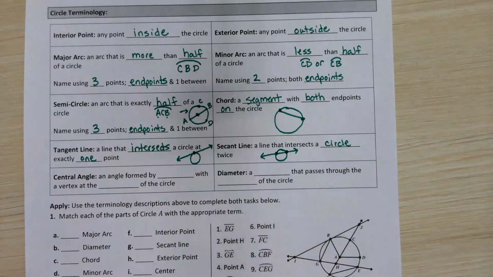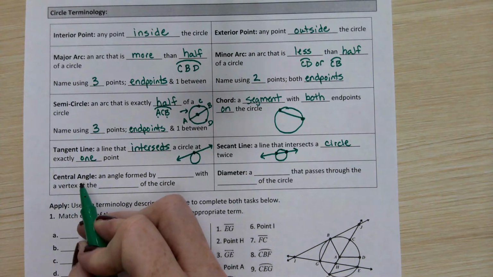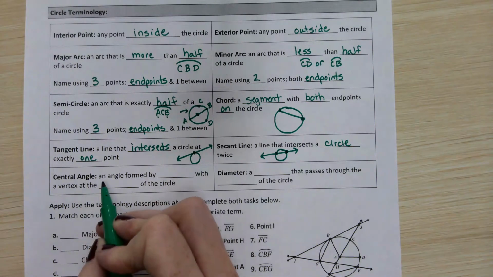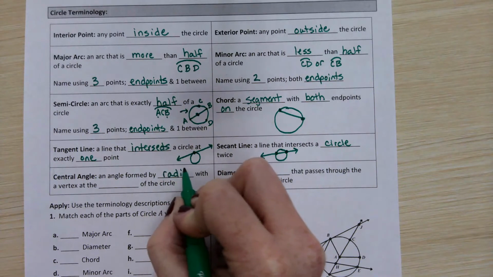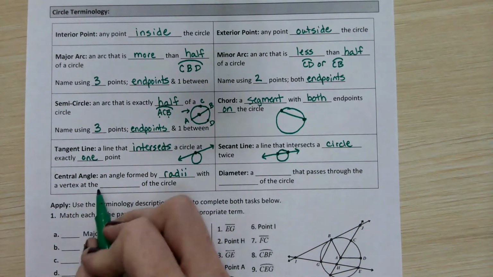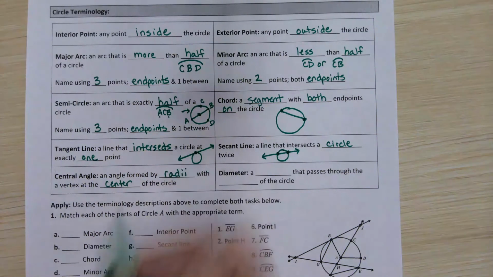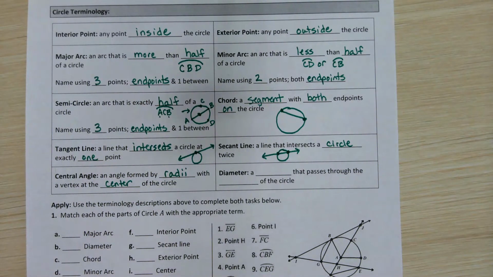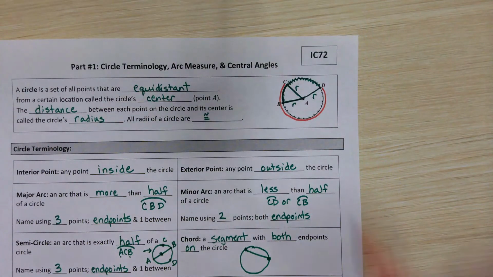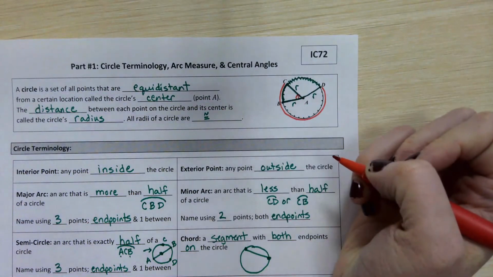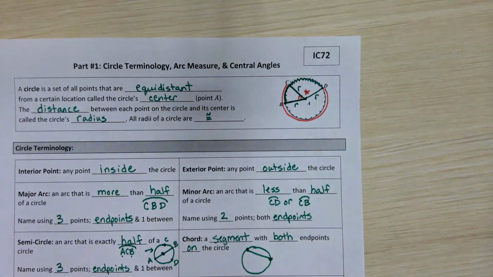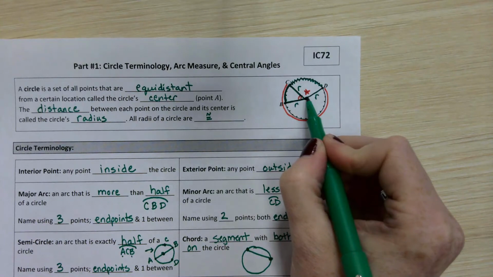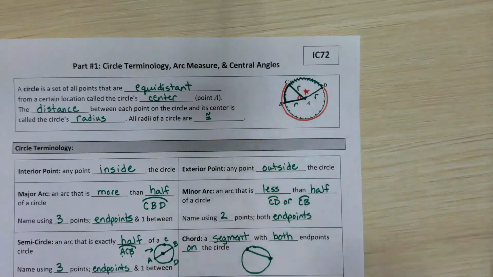Two more vocabulary words on the front. We're going to talk about central angles, which we did talk about with polygons, so this will be a similar idea. This is going to be an angle that's formed by radii, just like it was with the polygon, and then the vertex is going to be at the center of the circle. So instead of being at the center of the polygon, it'll be at the center of a circle. So if we look back up at our picture at the top, these angles are examples of central angles. Angle BAC, angle CAD, those are both angles that have the vertex at the center and then those radii to form the sides of the angle.